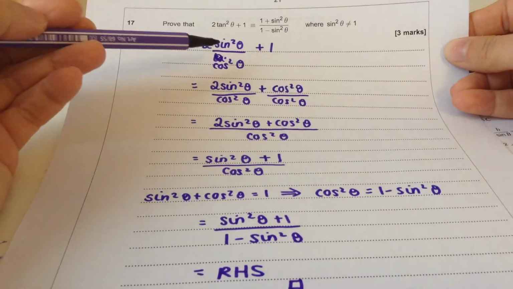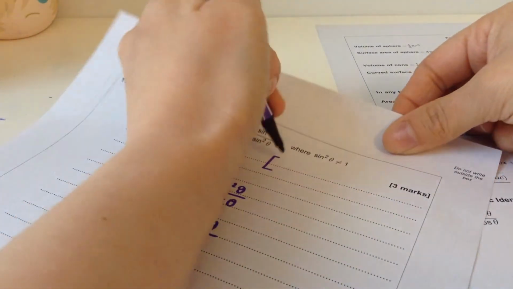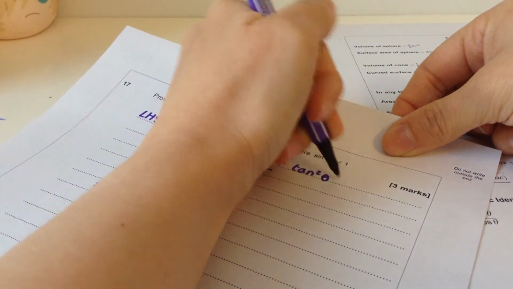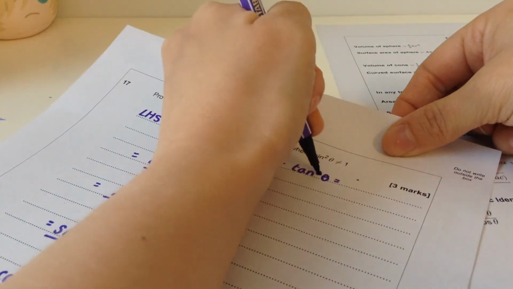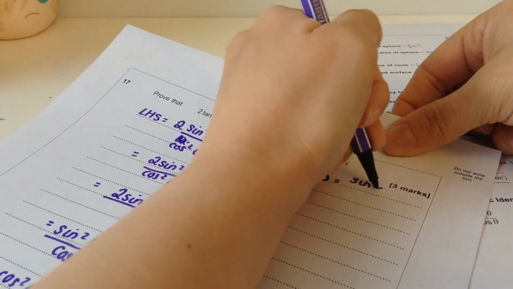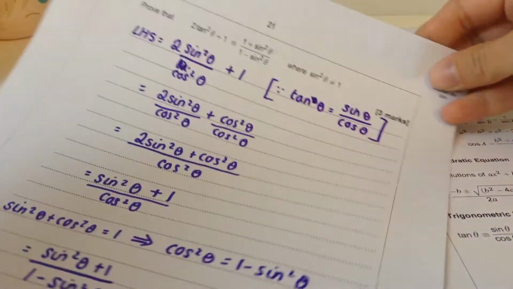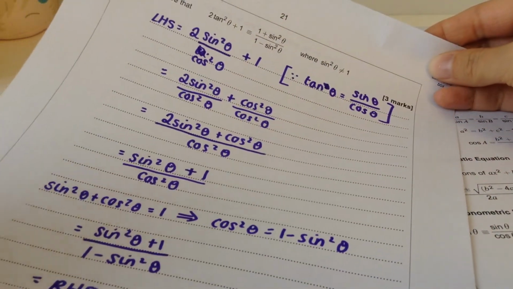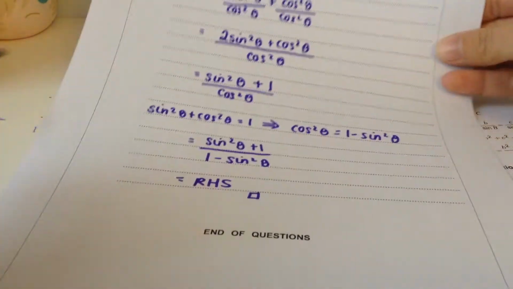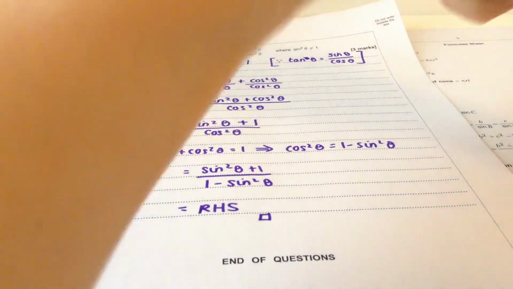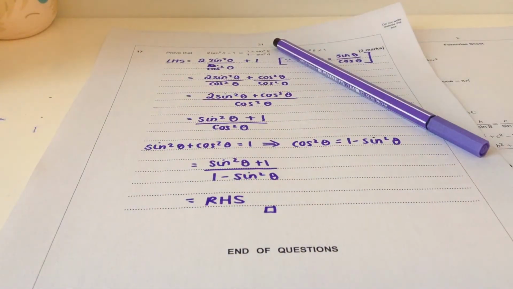I just want to communicate a bit better up here. I changed the tan into sine squared over cos squared. I should probably just write, because tan equals sine over cos, just to give them a reason for why I was allowed to do that. And there we go, that's the end of the paper. Let me read the examiner's comment for that question.